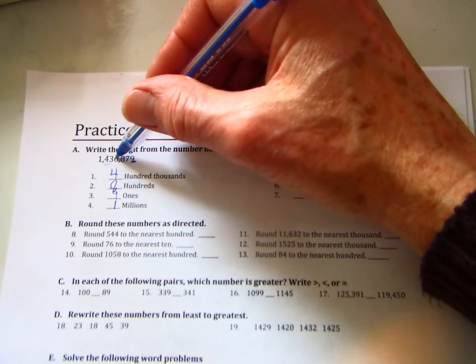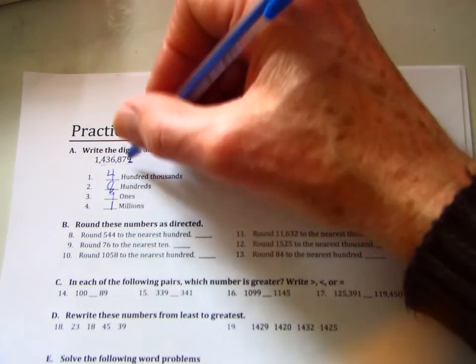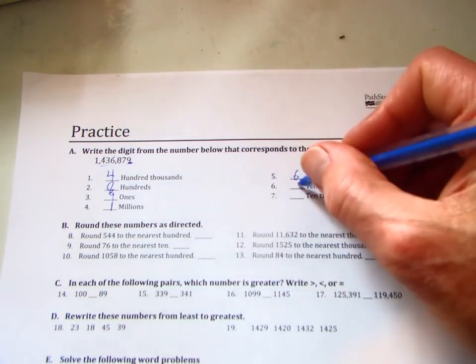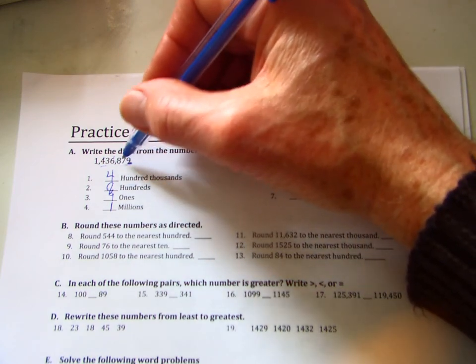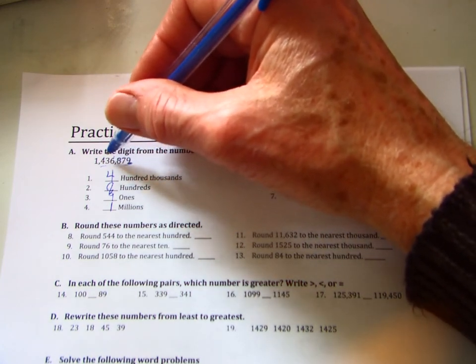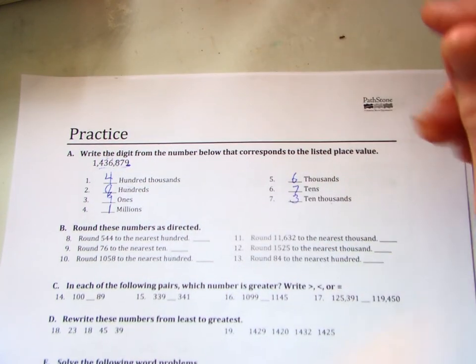Thousands. Here's the thousands. 6,000s. Tens. Ones, tens. 7 tens. 10,000s. If these are the ones, tens, hundreds, that's the thousands. That's the 10,000s. The 3. Okay.